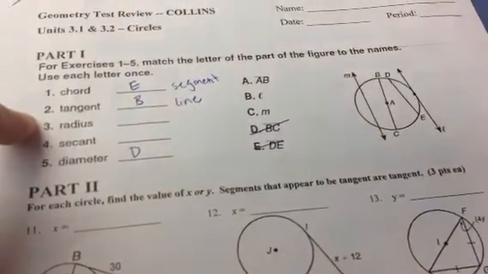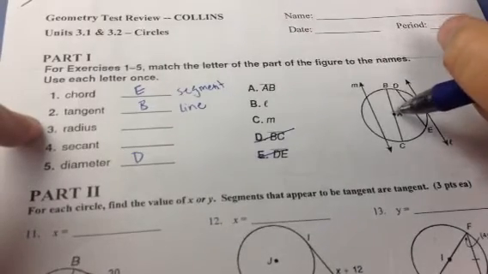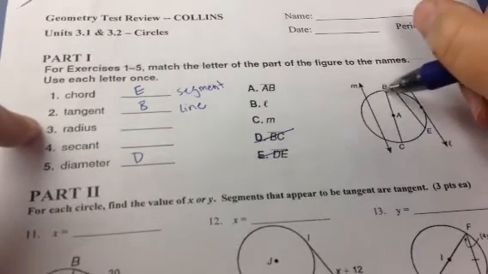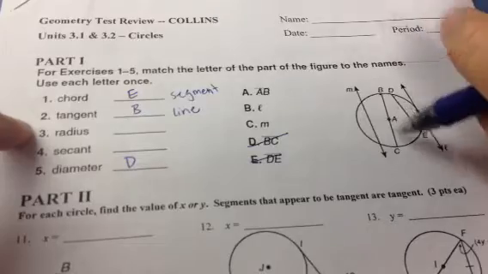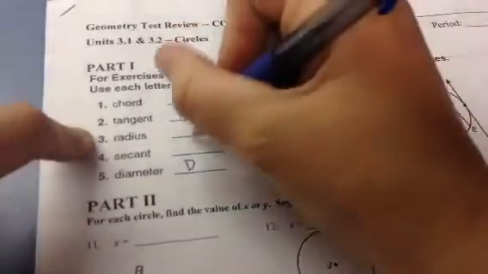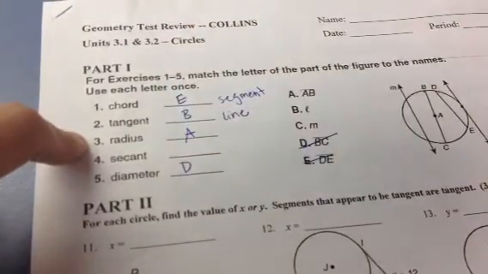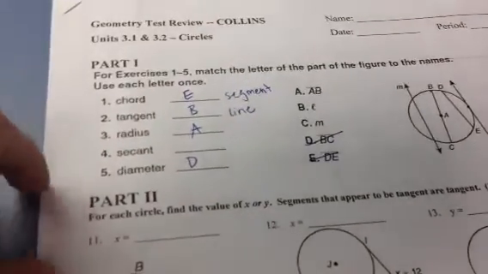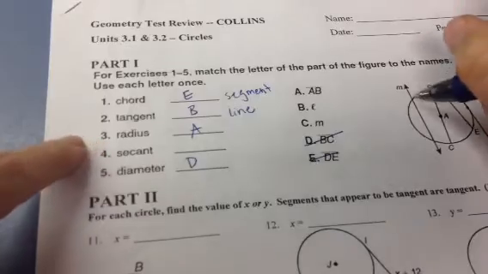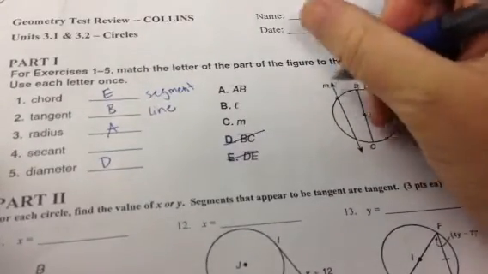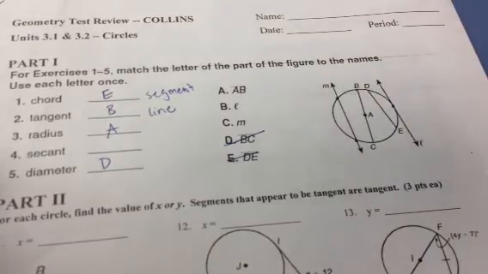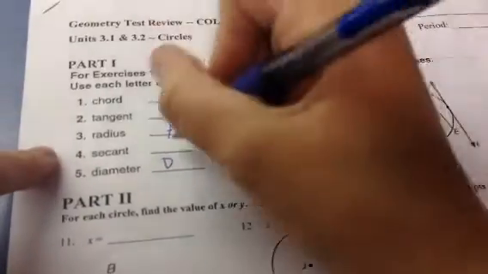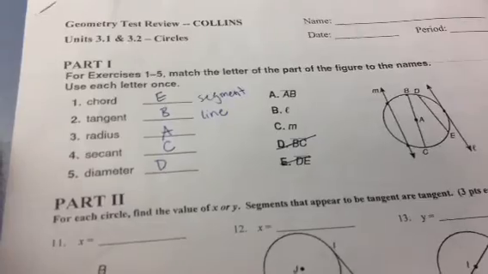Your radius is going to be the segment from the center of the circle to the side. So you're given 2 radii, but only one is a choice, and that's choice A. That's your radius. Remember, the secant is also a line, and the secant intersects the circle in exactly 2 places. So if you look at line M, we see that it goes through the circle in exactly 2 places. So that is your choice C there.